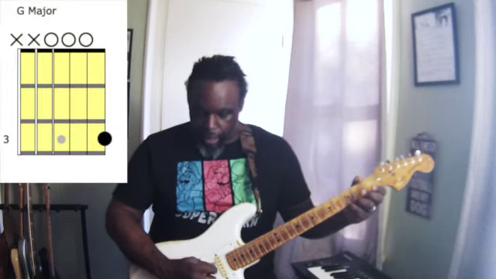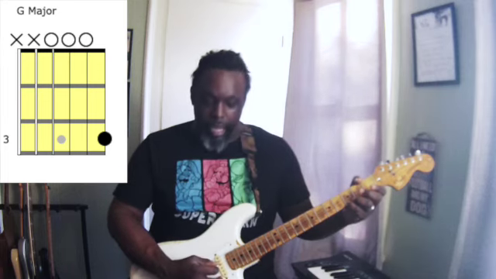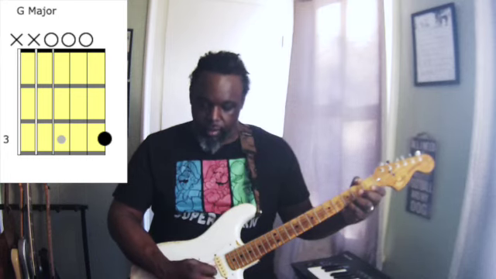Our next version, we're going to take the pinky finger, the dreaded pinky, right? We're going to put it 3rd fret on the 1st string, but we're going to leave strings 4, 3, and 2 open still. So we have this. That's a G chord.